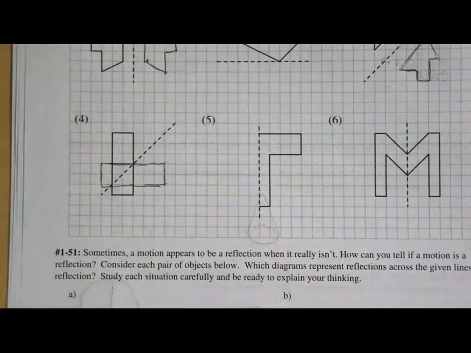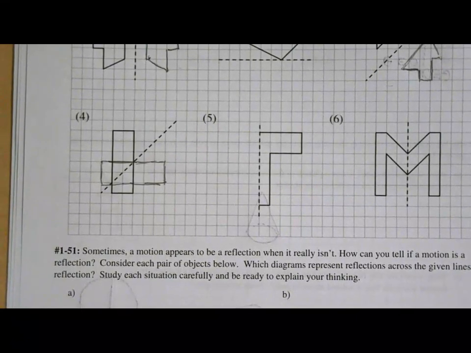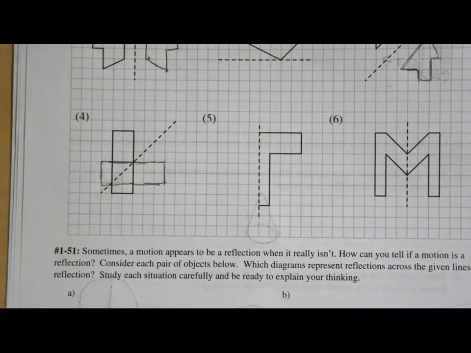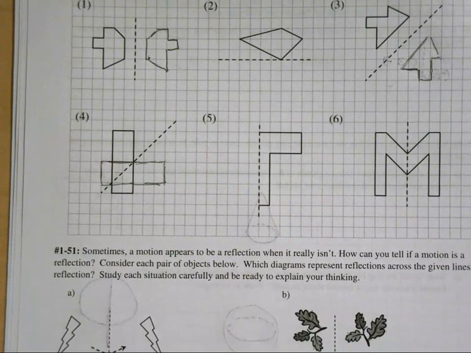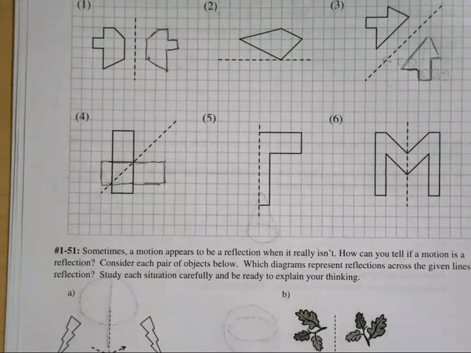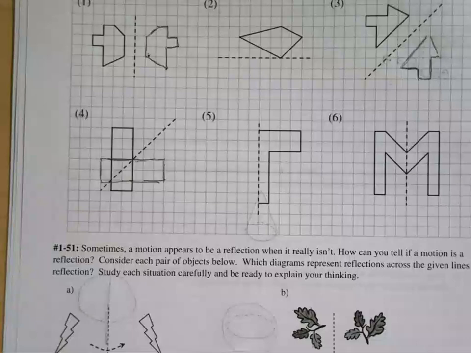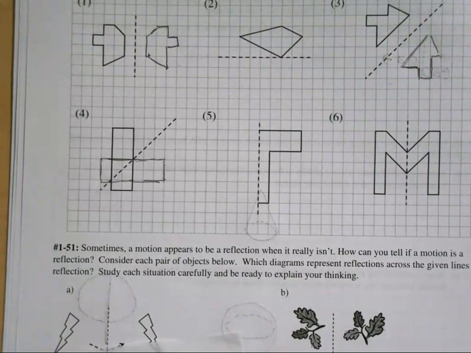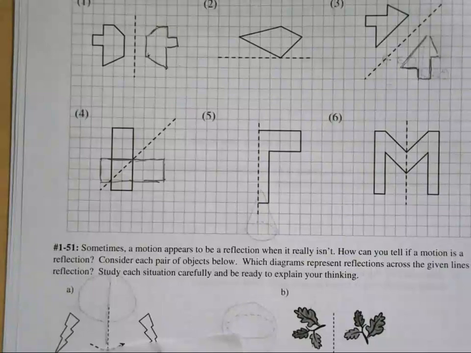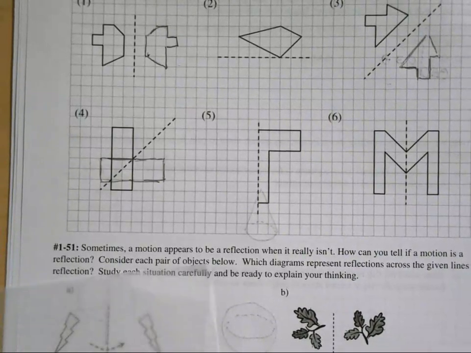Several of you pointed out that 6 was interesting because why? It's the same, right? If we reflect it, we get the exact same thing. I also had a great question about number 4. One of you asked, isn't that a rotation instead of a reflection? And the answer is, it is a rotation and a reflection.